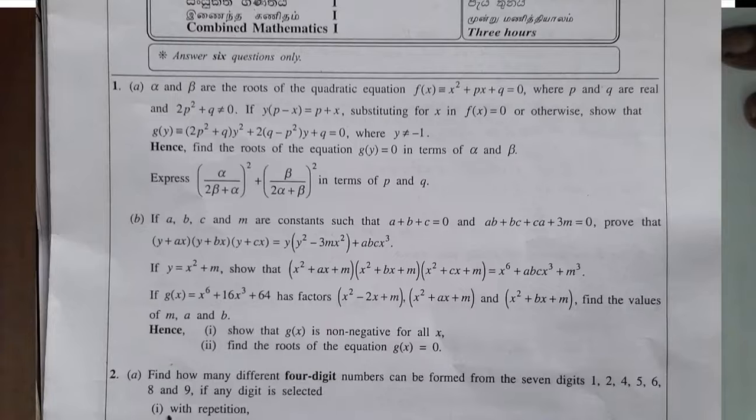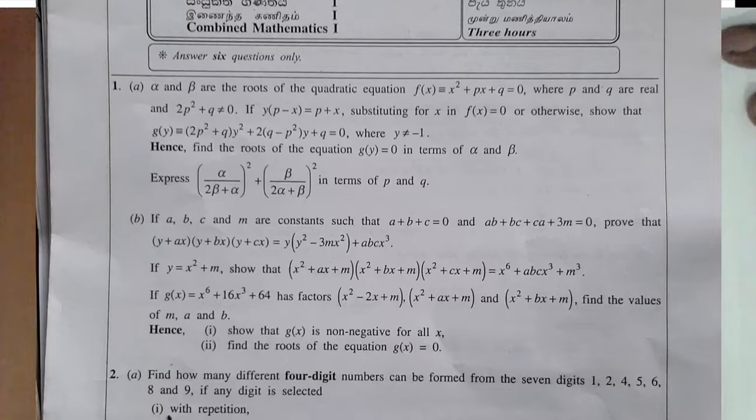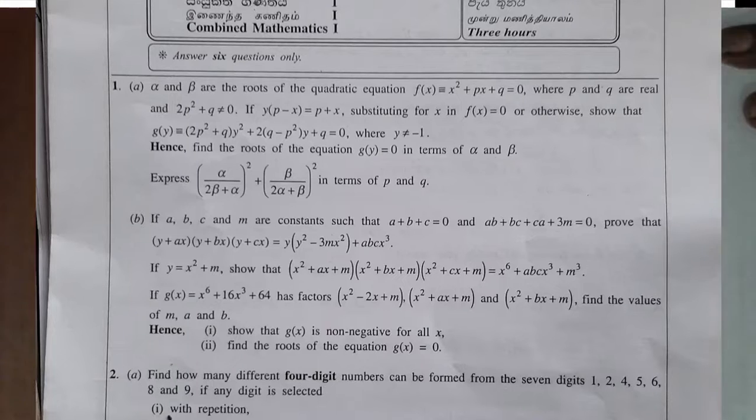Now you are given that a plus b plus c equals 0 and ab plus bc plus ca plus 3m equals 0, right?